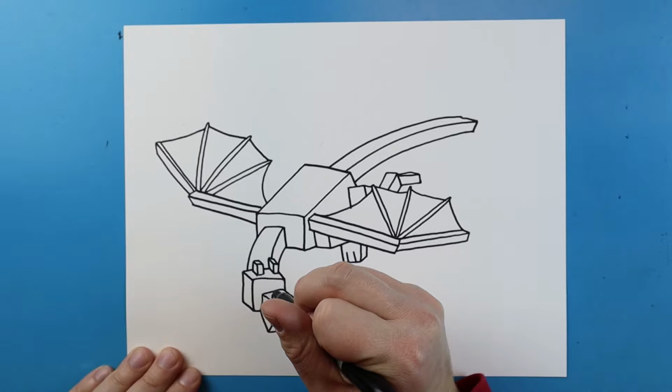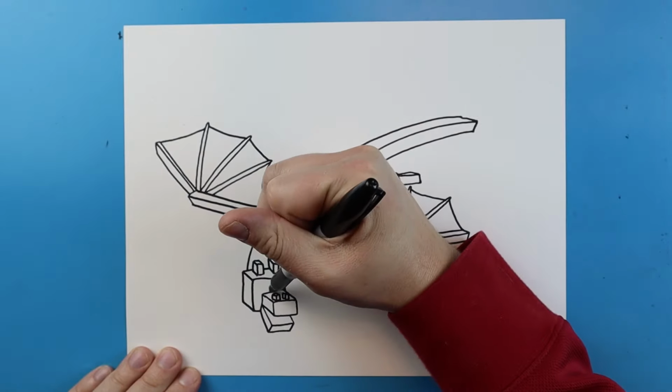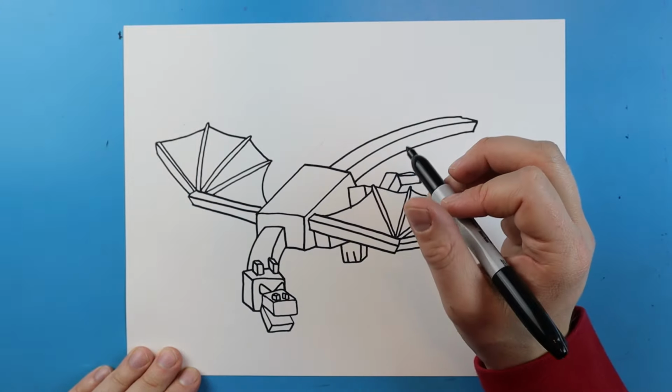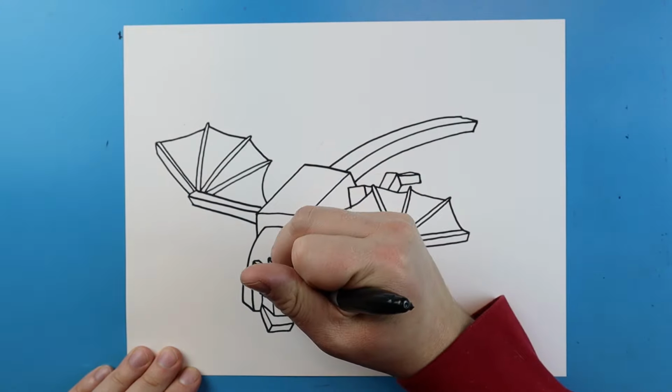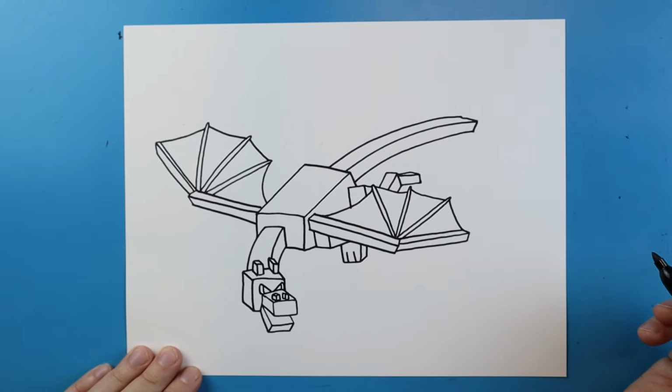For the eyes, I'm just going to make a line that goes at an angle and then down. Same thing here, it goes up at an angle, then it comes down. We'll add a small little curved line inside there for the pupils.